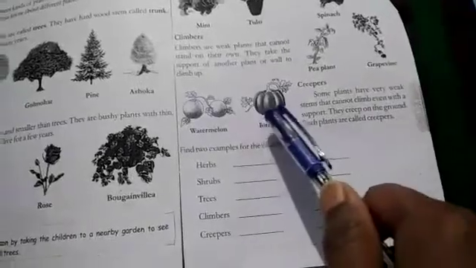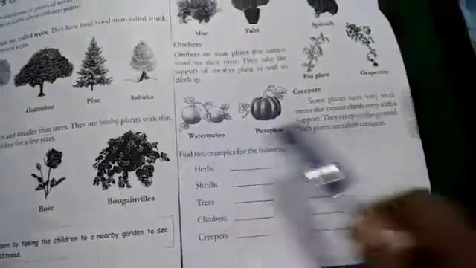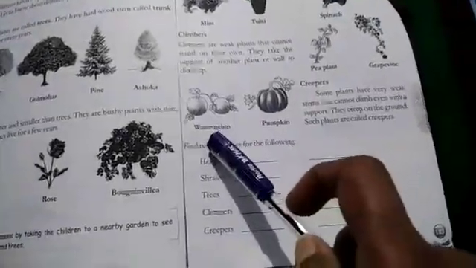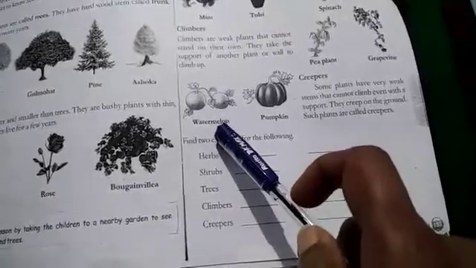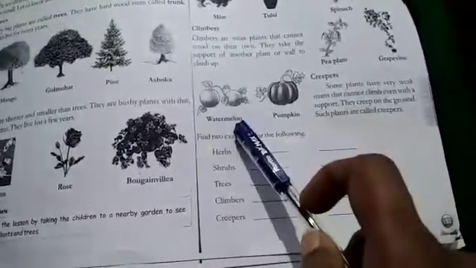Have you seen watermelon, pumpkin? They can't climb even with support. Such plants are called creepers. Watermelon and pumpkin. Have you understood?